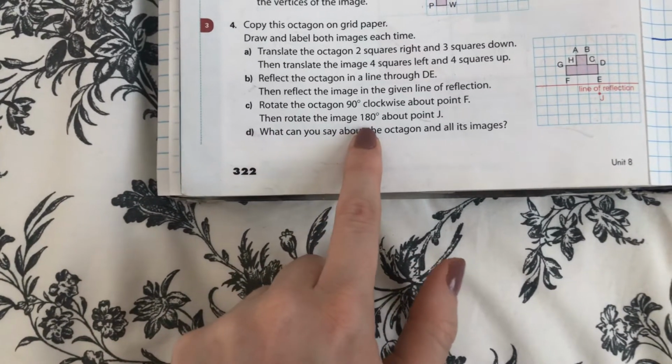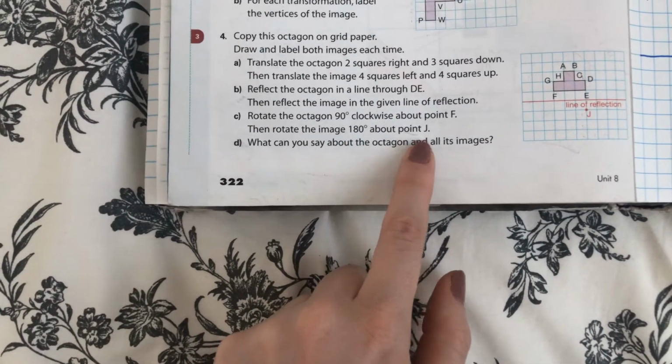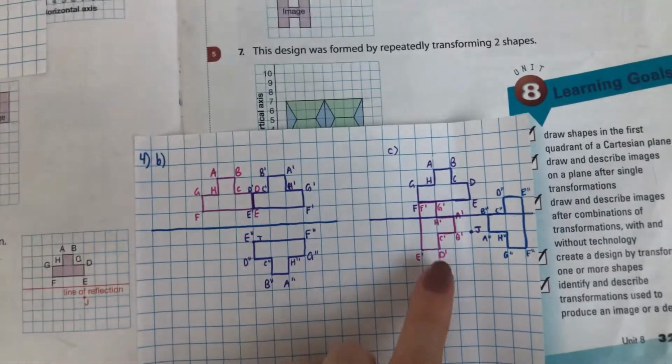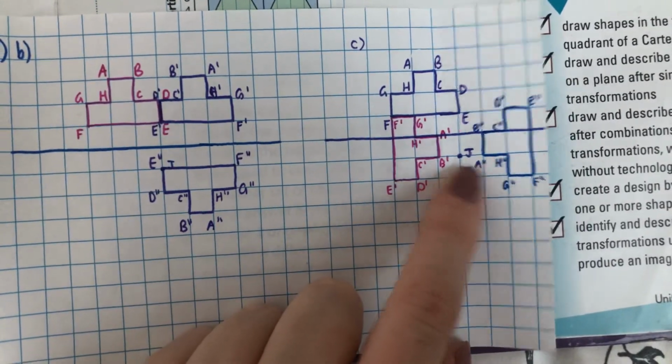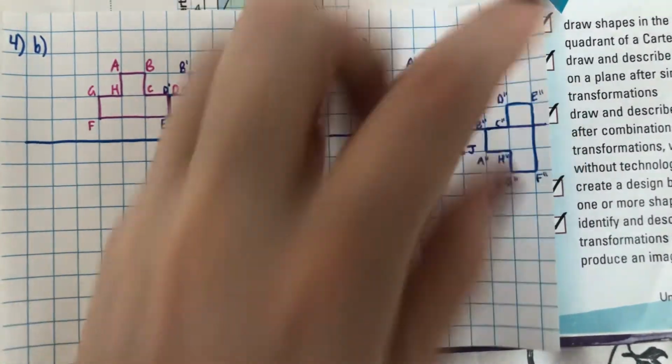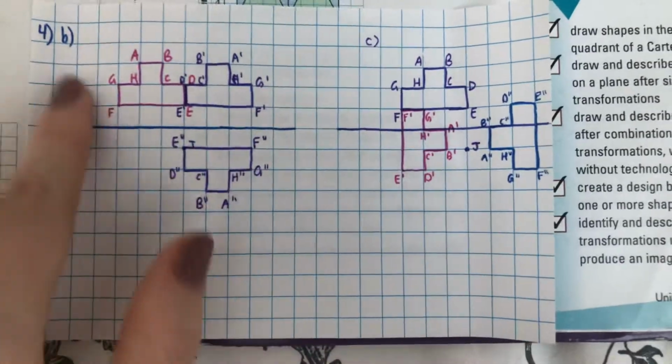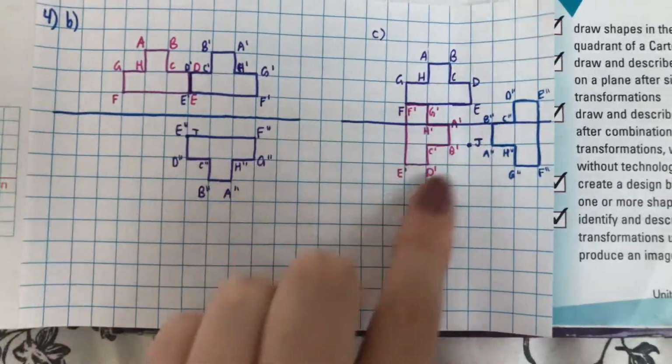Then you are supposed to rotate the image 180 degrees about point J. So we look over here. Here's point J, and I rotated 180 degrees around point J to get my shape over here. So again, if your pictures do not look like this, make sure you give this question another try.